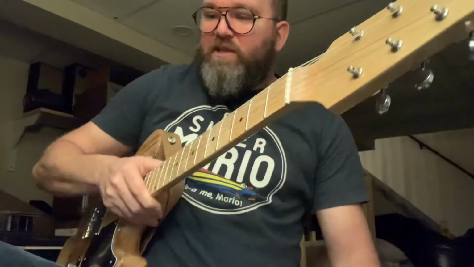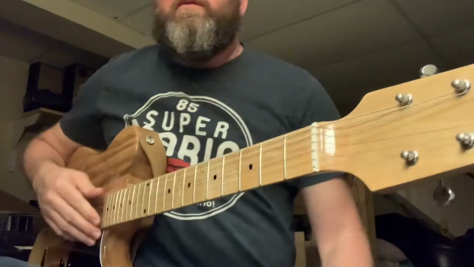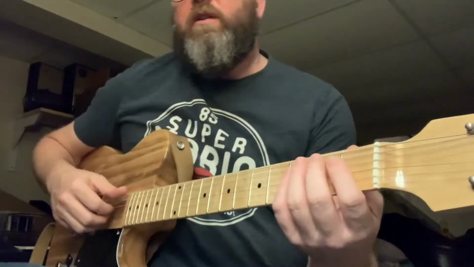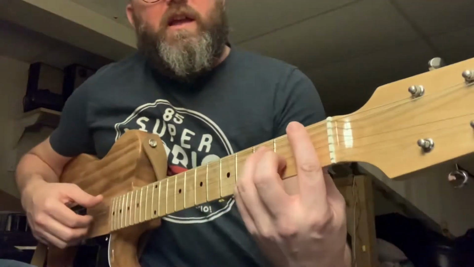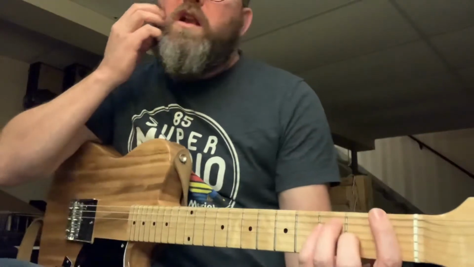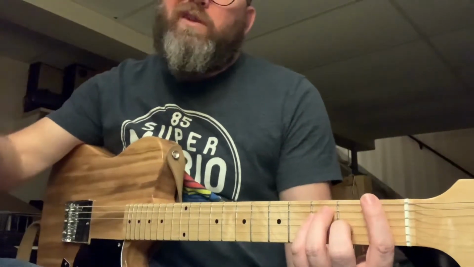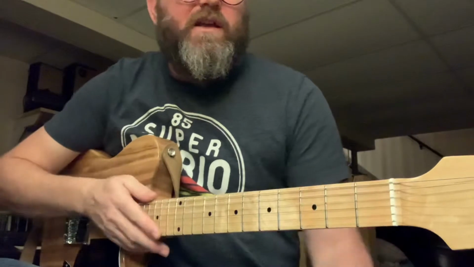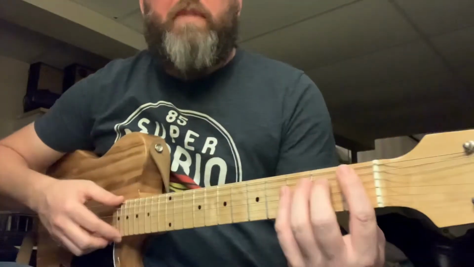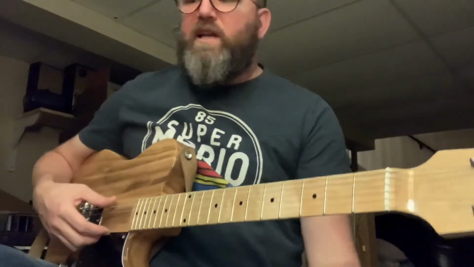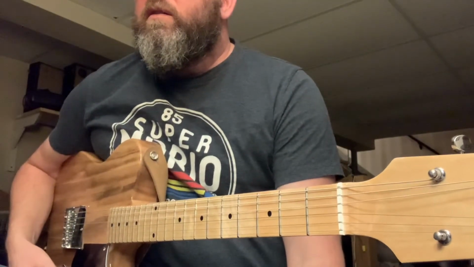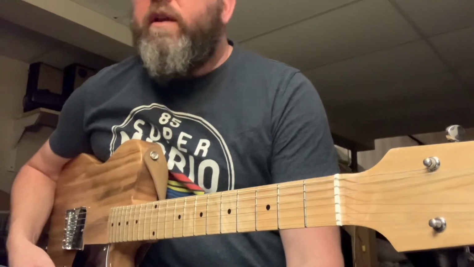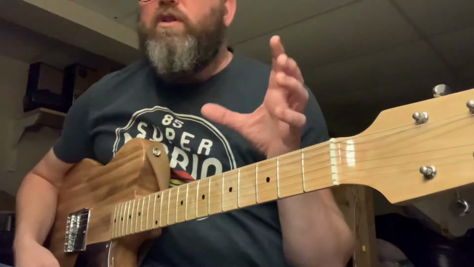The Nashville number system. 1 chord, 2 chord, 3 chord, the 4 chord, the 5 chord, the 6 chord, and last but not least, the 7 chord. Then you get back to the 1 chord, which is an 8 chord, I guess. So basically, each of those numbers represents the chord in relation to the key center.